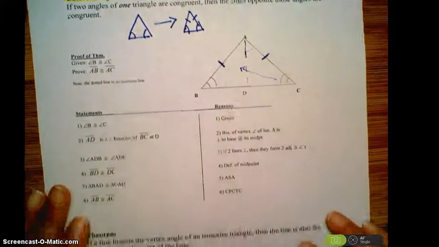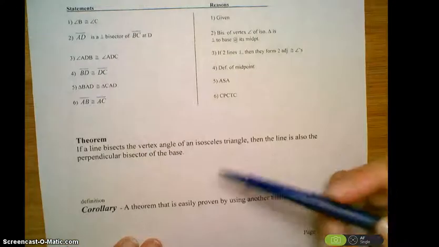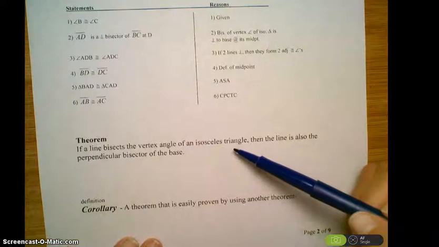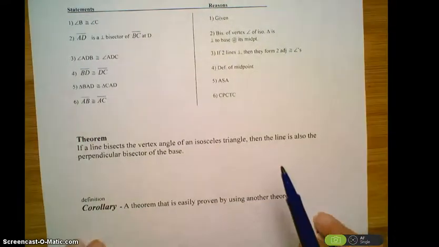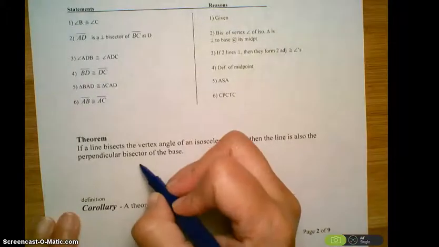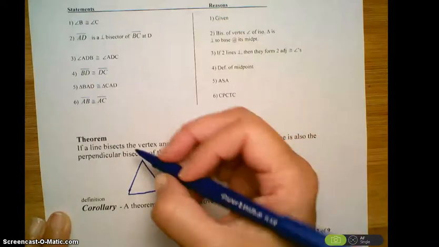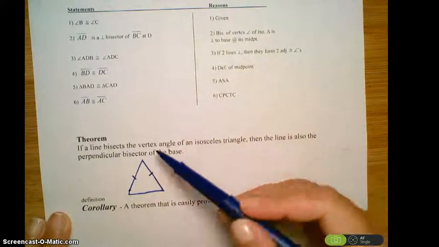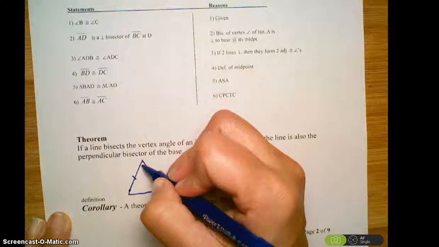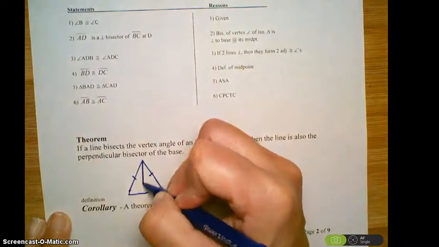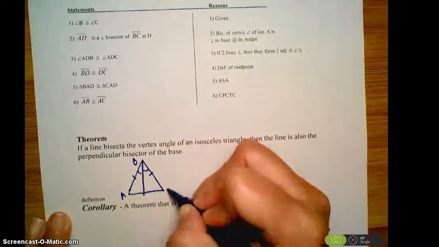Down at the bottom, we have another theorem. It says, if a line bisects the vertex angle of an isosceles triangle, the line is also the perpendicular bisector of the base. If I had a picture of an isosceles triangle, the bisector of the vertex angle would be up here. Let's get some letters out here.